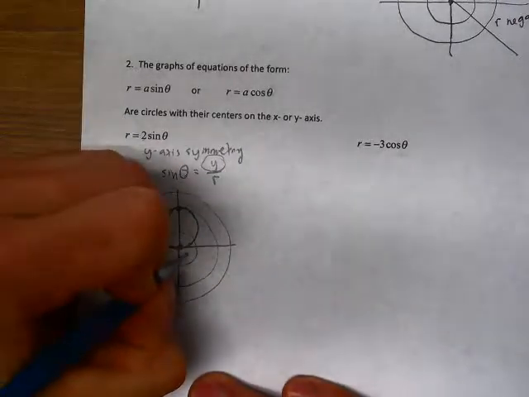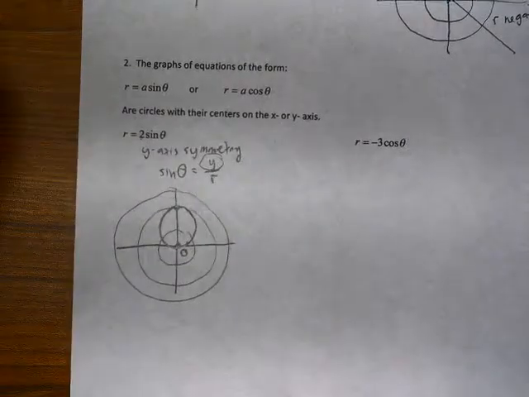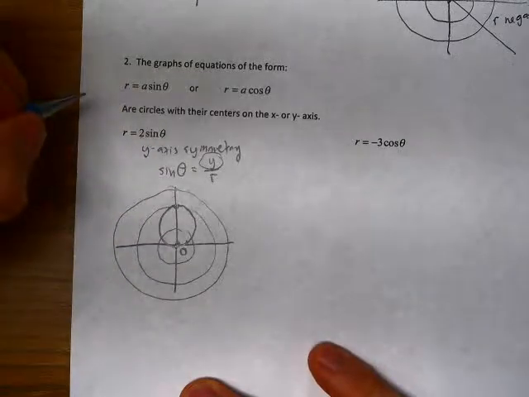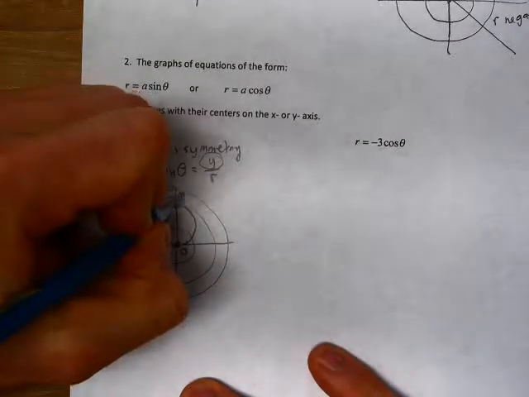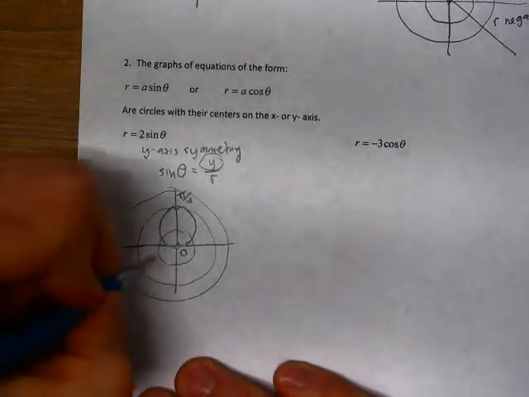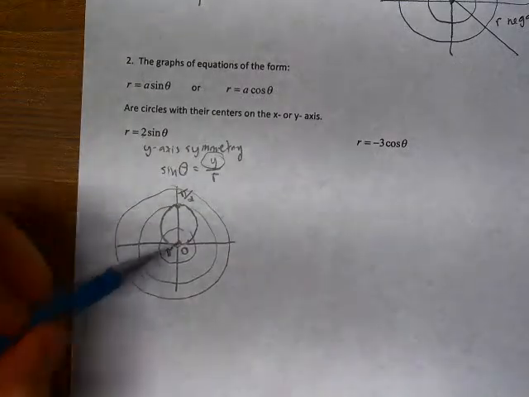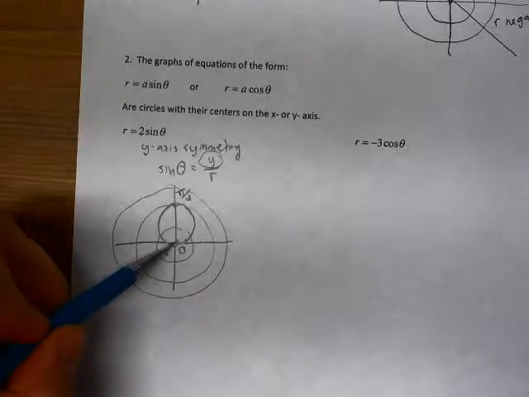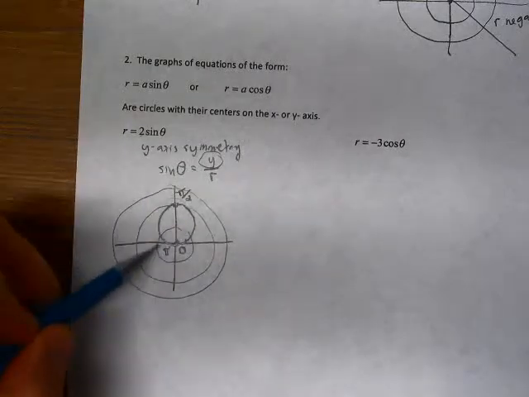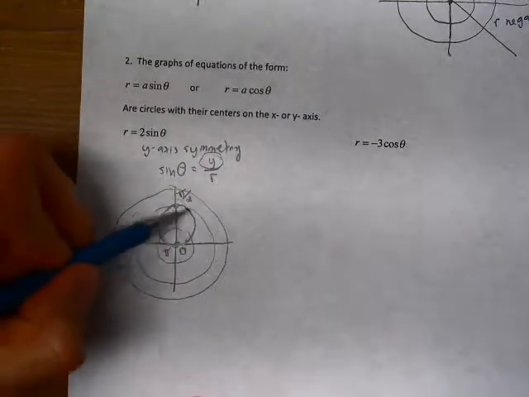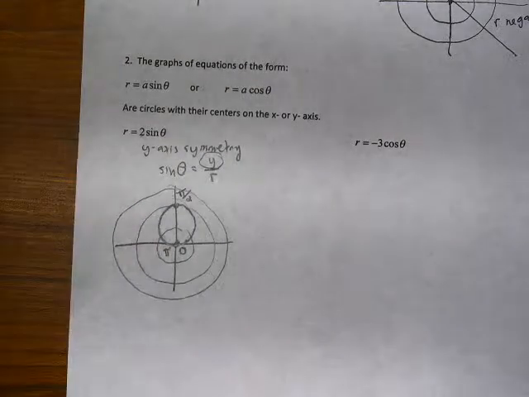We start right here when theta is 0. We're out at r equals 2 when theta is equal to pi over 2. And then we're back to 0 when theta is equal to pi. So you can see that we get that entire circle for theta from 0 to pi. Right? We don't have to go 2 pi to get an entire circle. We go from 0 to pi and we get one circle. If we went from 0 to 2 pi, we would get this circle 2 times.